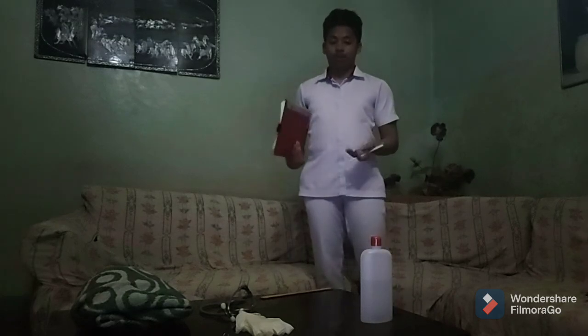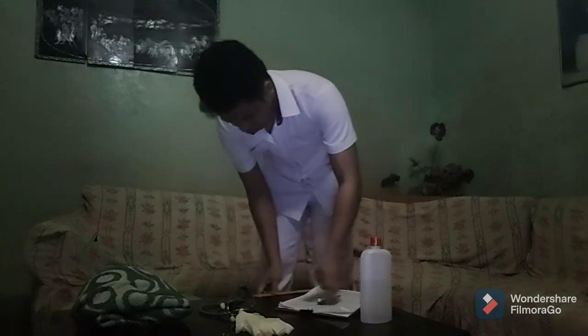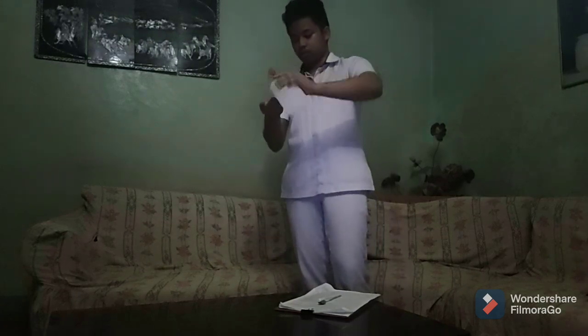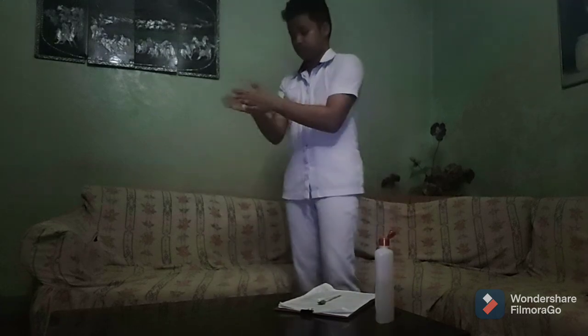Then do aftercare. Fix the equipment used and arrange it properly. Then perform hand washing to prevent the microorganisms from spreading. I'm just using the alcohol-based hand rub. Then document the findings in the client's record.